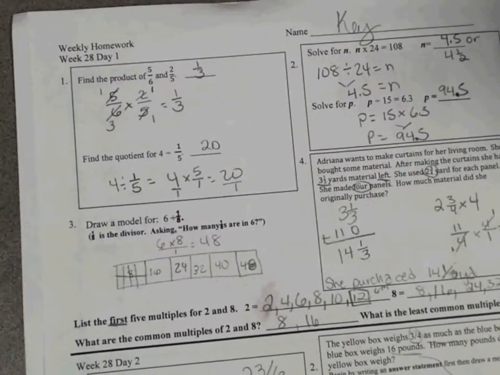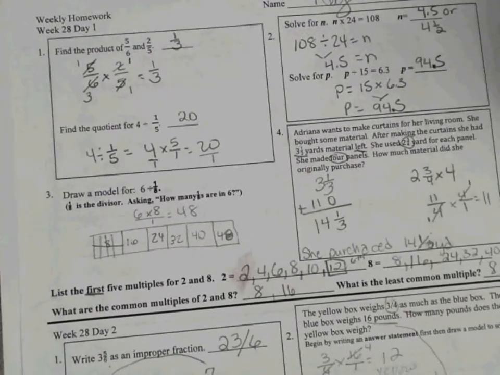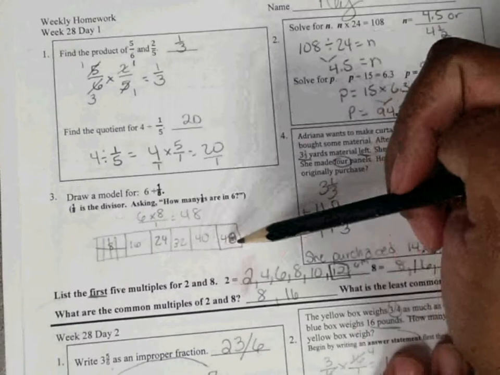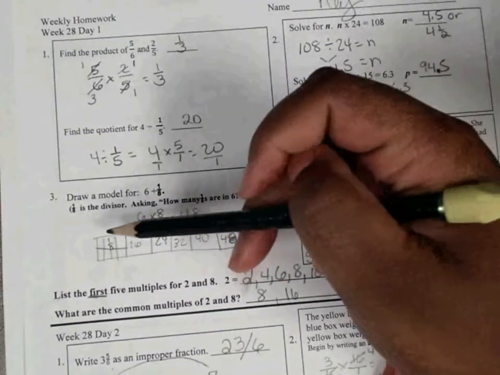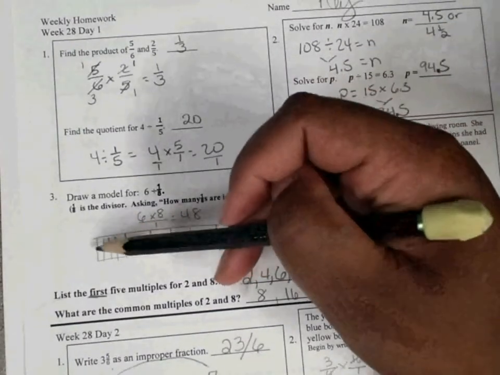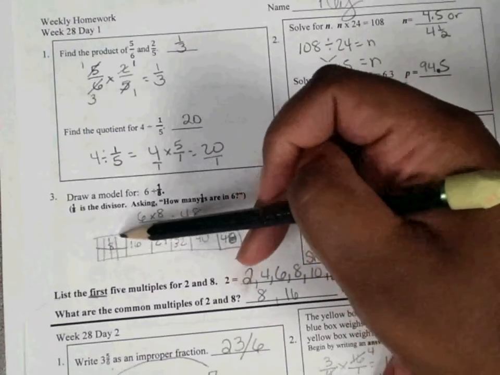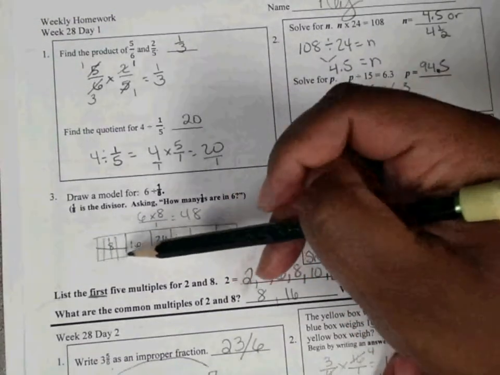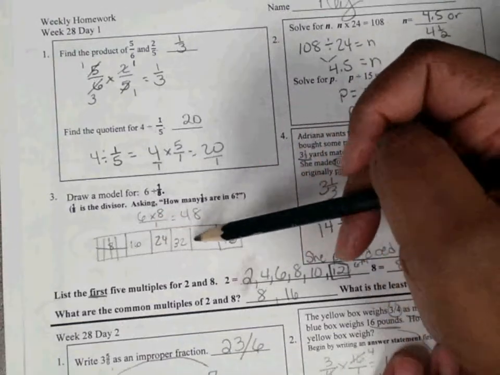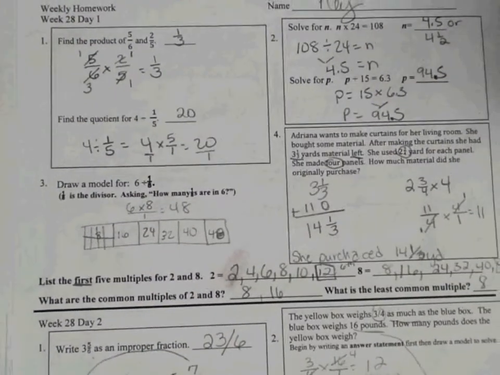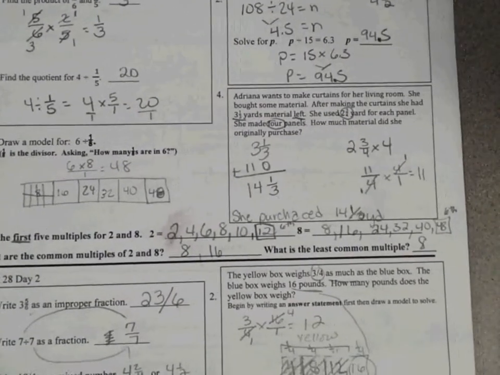Number 3, draw a model for 6 divided by 1/8. Well, if I split each one of these boxes, and I have 6 boxes, into 8, then notice that I split this by 4, and then I split it in half to make sure that I had 8 in each one. If I did that for each one, I would have 8, 16, 24, 32, 40, and 48. So then there are 48 1/8s in 6.